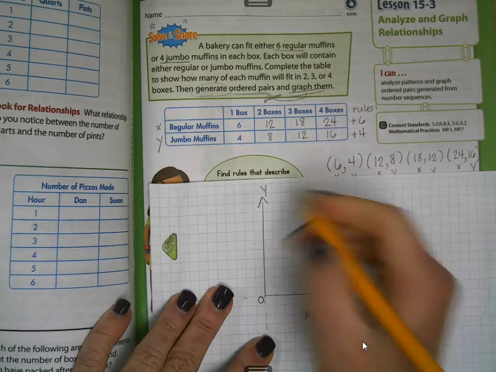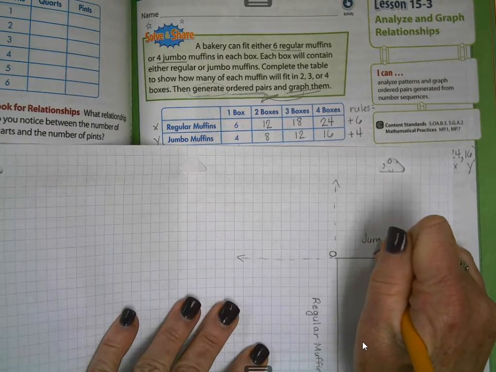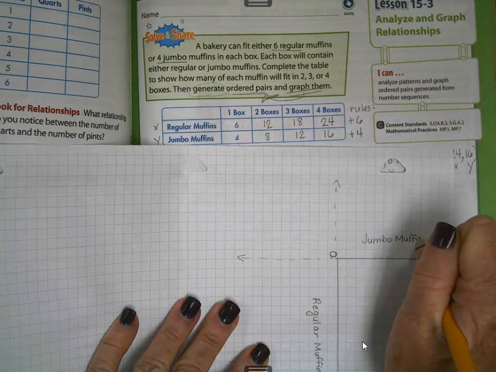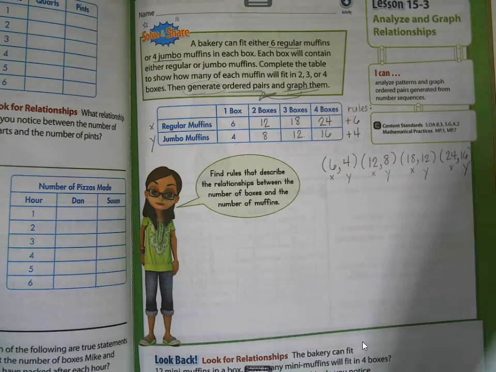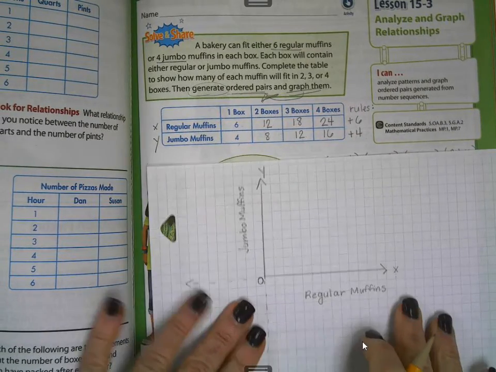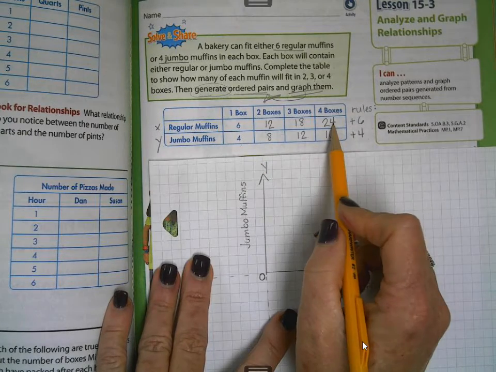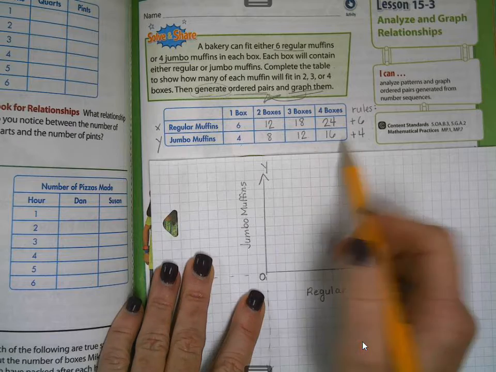And the y-axis are jumbo muffins. Remember, we turn it and we write neatly. Capitalized titles. These are our titles of our x and y axis, our labels. All right. Now, I noticed that on our regular muffins, we go up to 24, and on our jumbo muffins, our scale needs to go up to 16.